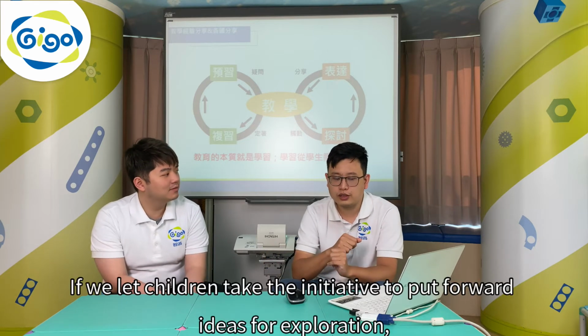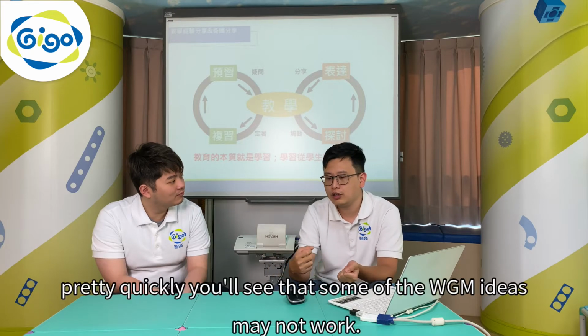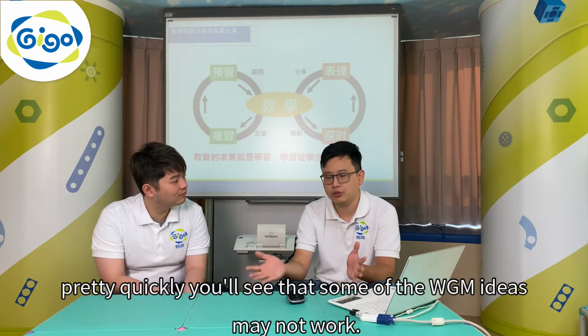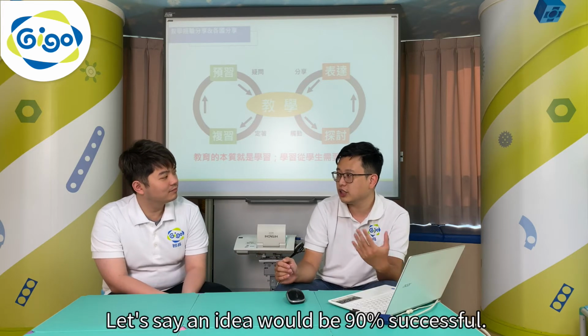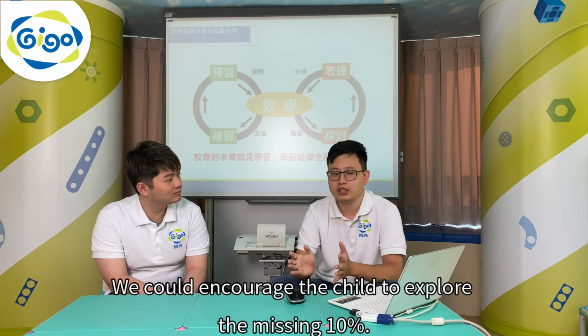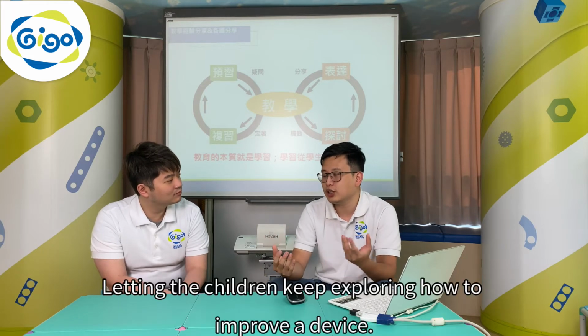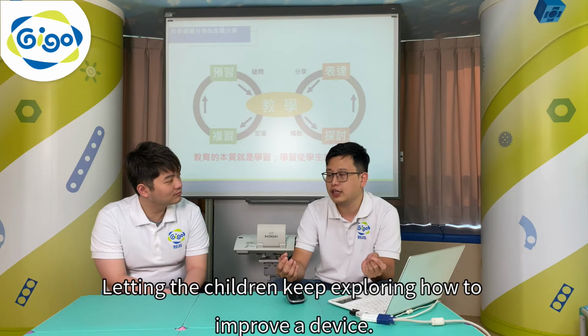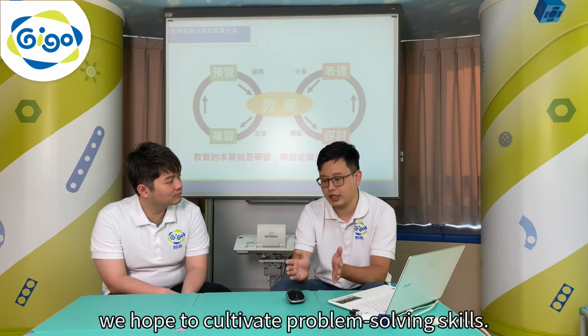If we let children take the initiative to put forward ideas for exploration, pretty quickly you'll see that some of the ideas may not work. Let's say an idea would be 90% successful. We would encourage the child to explore the missing 10%. This can be part of the teaching process, letting the children keep exploring how to improve a device. Remember, as we mentioned before, we hope to cultivate problem-solving skills.